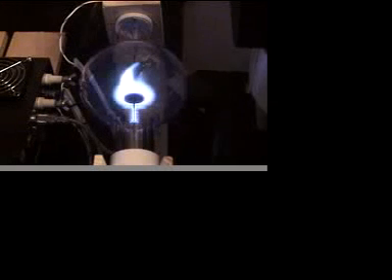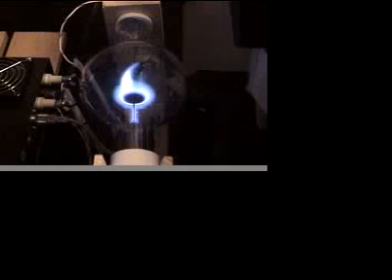36%. 41%. The luminosity of the plasma is visibly reducing. 44%. Power level now reads 30 watts and SWR below 1.1. But you can see we still have a plasma in the bulb. Let's continue increasing the duty cycle.